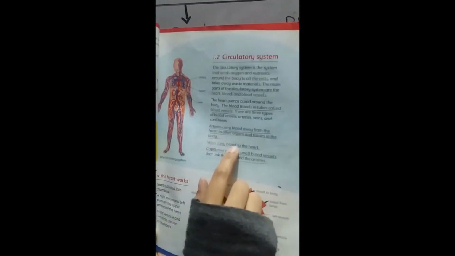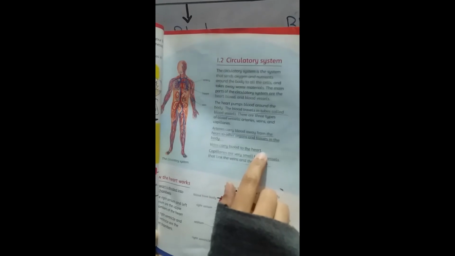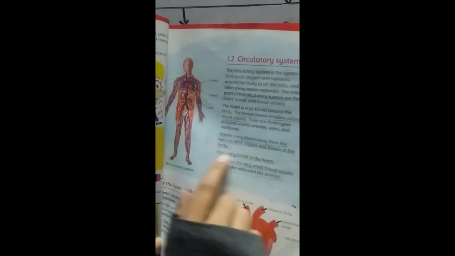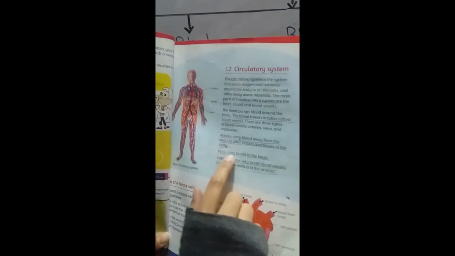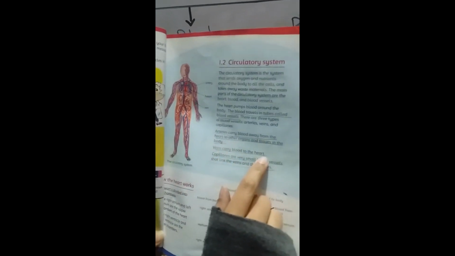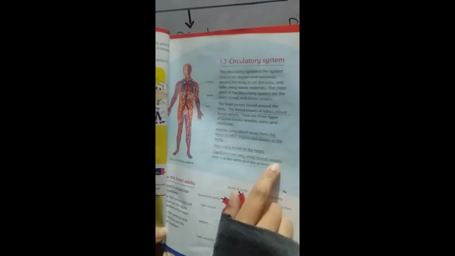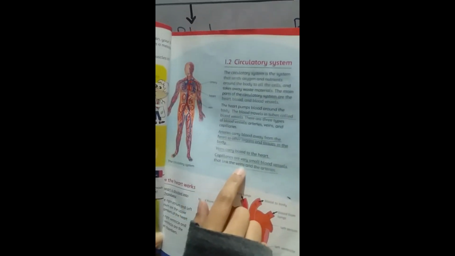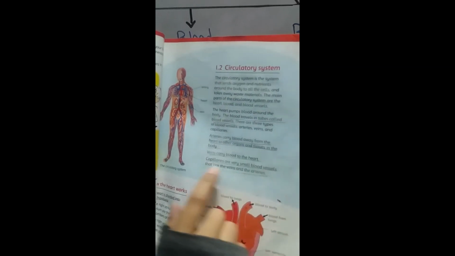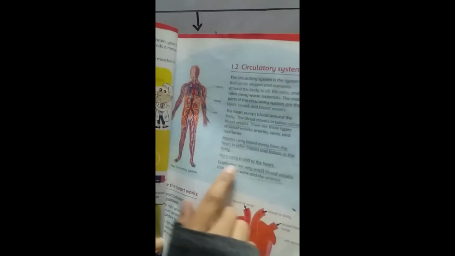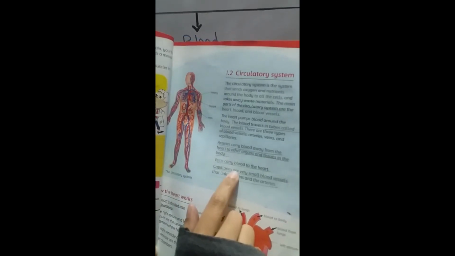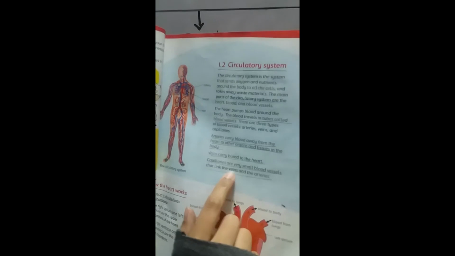Veins carry blood to the heart. This line should be underlined. I repeat again: veins carry blood to the heart. Capillaries are very small blood vessels that link the veins and the arteries. This line should also be underlined. Capillaries are very small blood vessels that link the veins and the arteries.